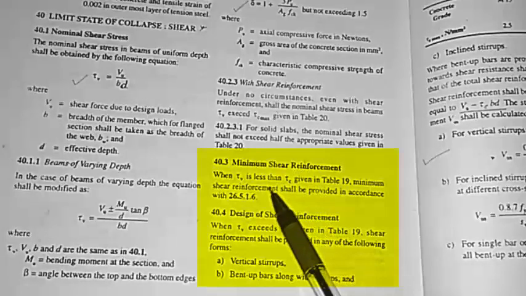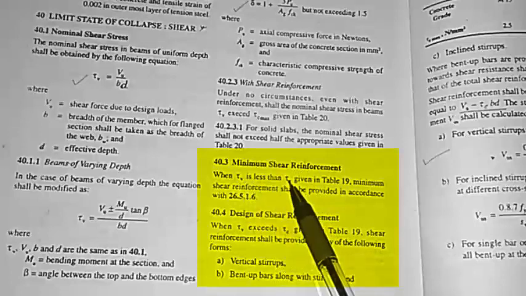Now we have this criterion of minimum shear reinforcement. We need to check whether this tau v is less than tau c. Now how to calculate tau c? Tau c is the design shear strength of the concrete, from table number 19.